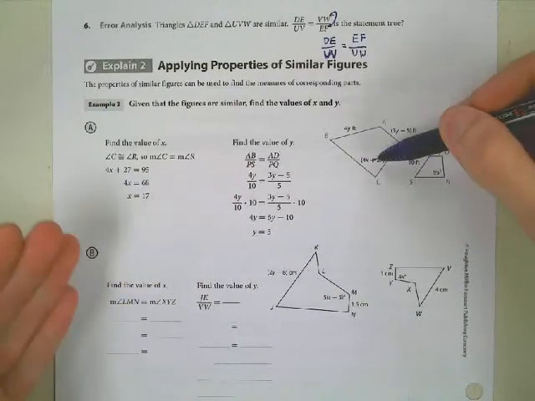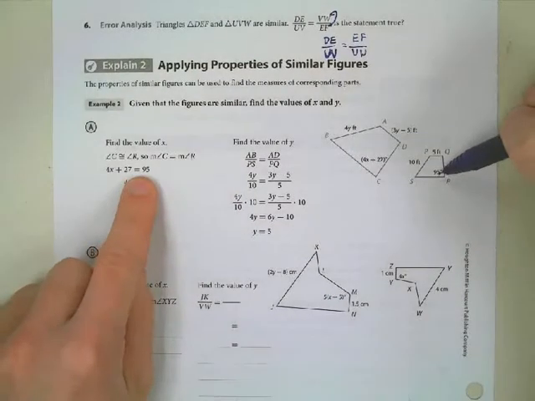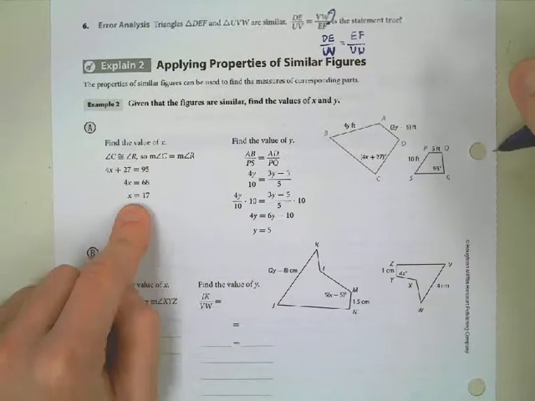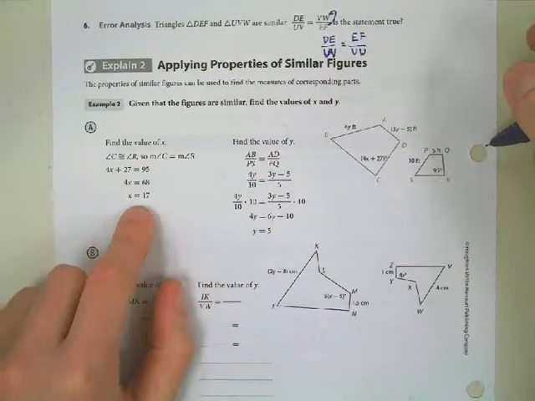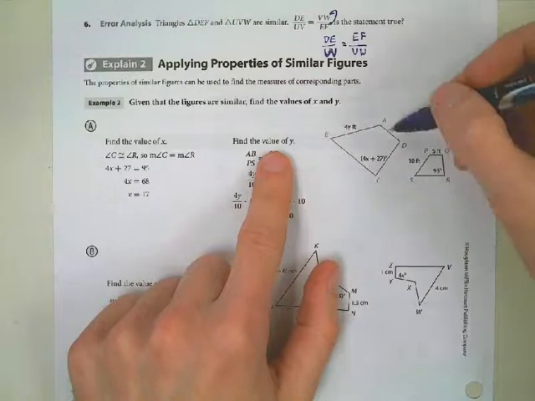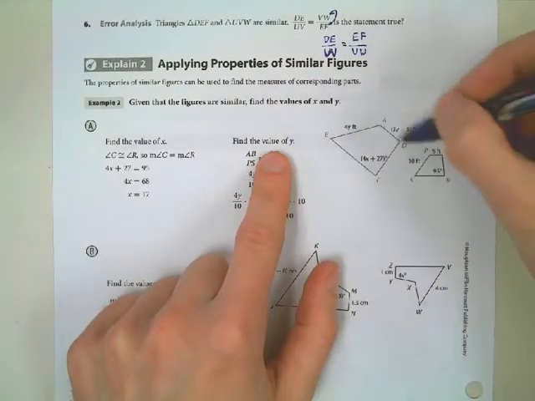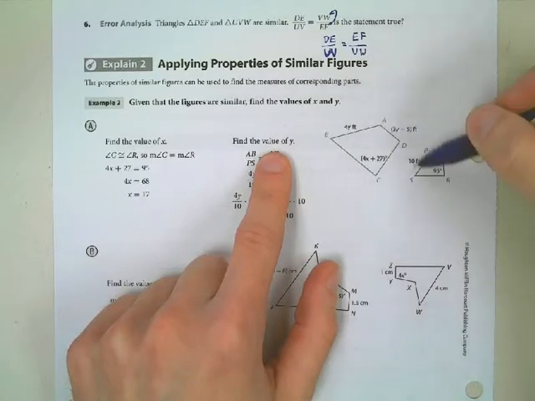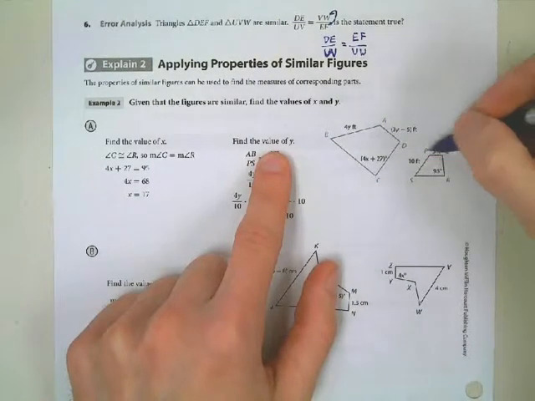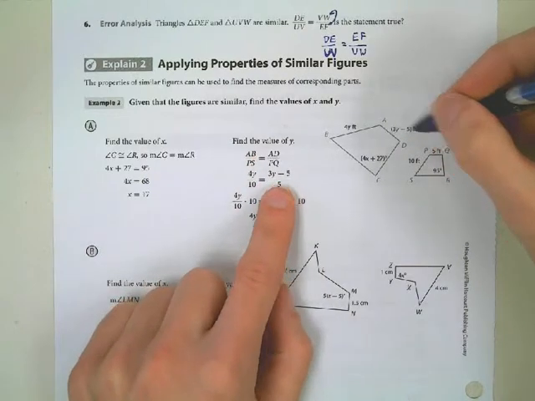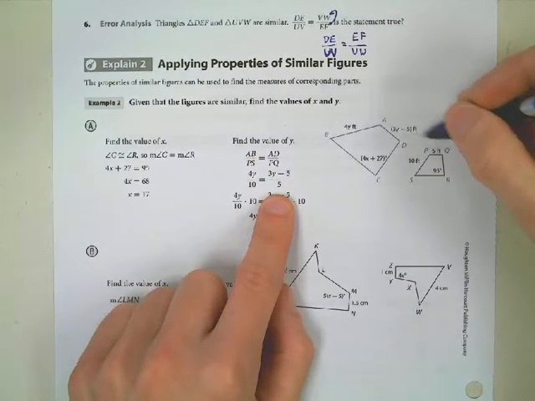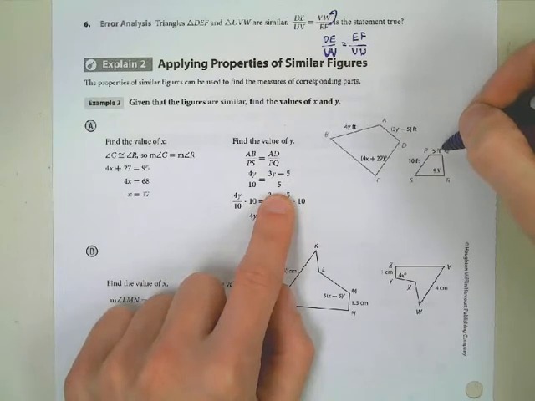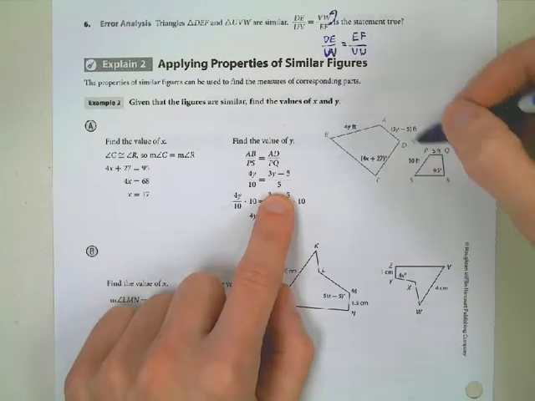x is 17. Now, to find the value of y, you'll notice here that y shows up in the sides. 3y minus 5, what does that correspond to over here? Yeah, but there's another y. We'll get to that. What does the 3y minus 5 correspond to over here? The 5. So you can write 3y minus 5 over 5. That's one of the ratios, but then we need another ratio. What's the other ratio? 4y over the 10. It's okay if you do 3y minus 5 over 5 equals 4y over 10. The other way around, yeah.